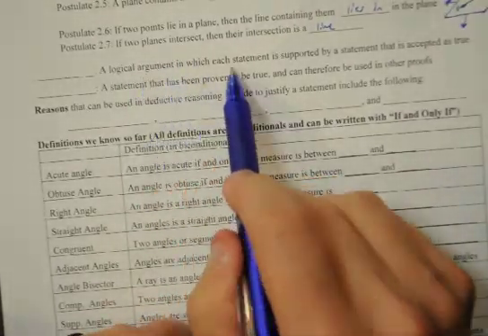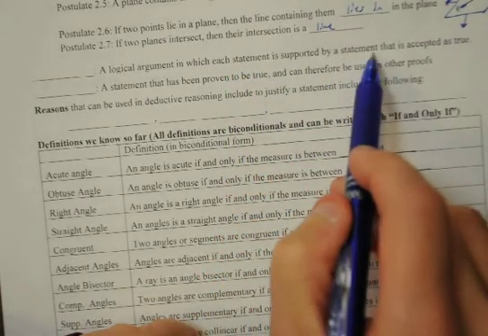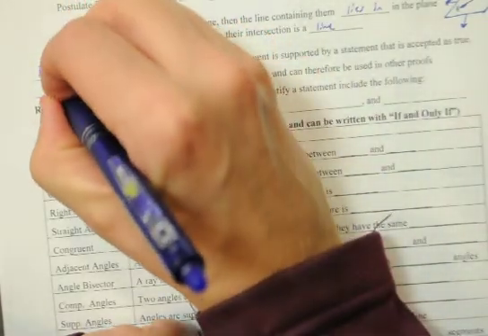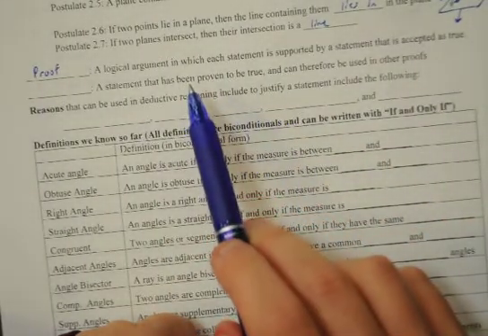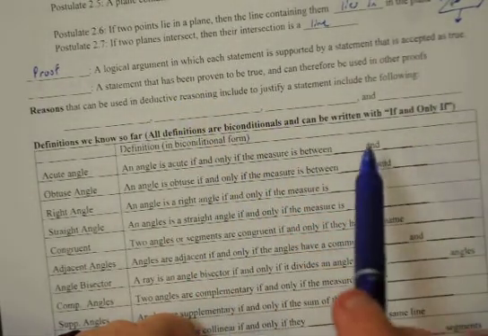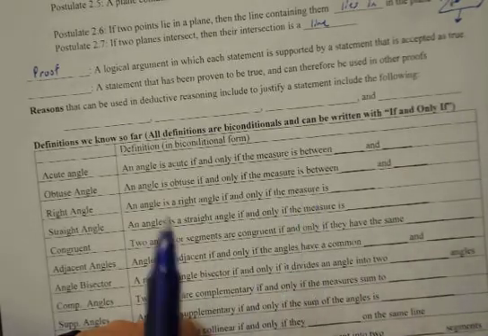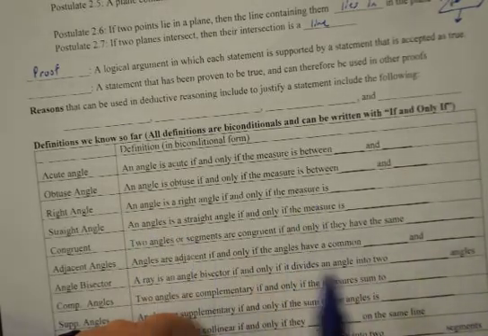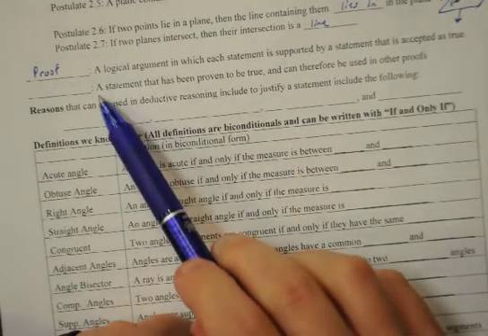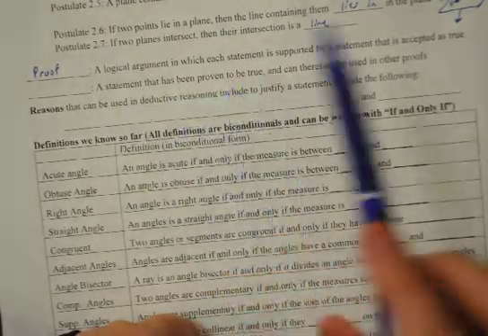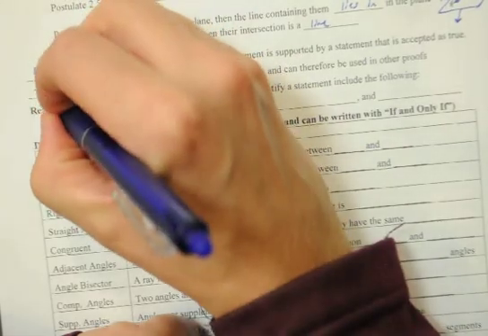Next. A logical argument in which each statement is supported by a statement, that's called a proof. The P word, proof. Proof is this is true because that was true. And this is true because that was true. And this is true because that was true. It's truth based on truth. A statement that has been proven is called a theorem.